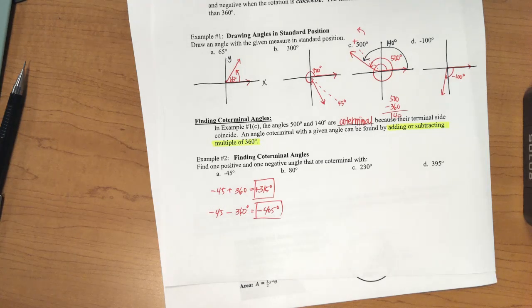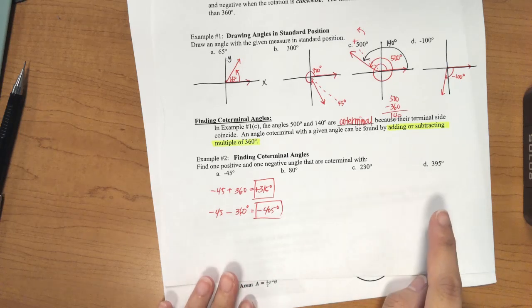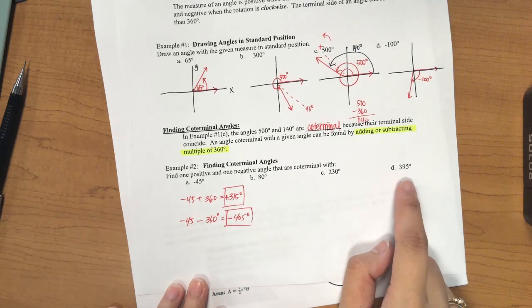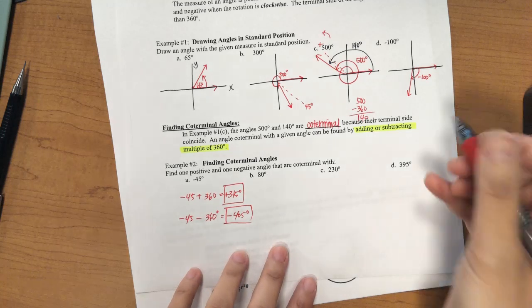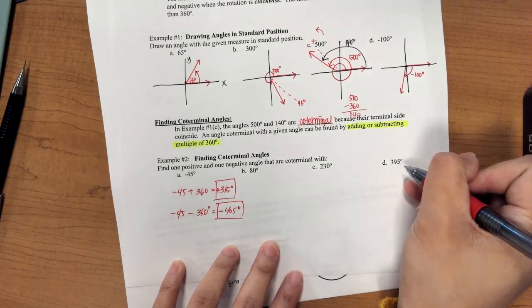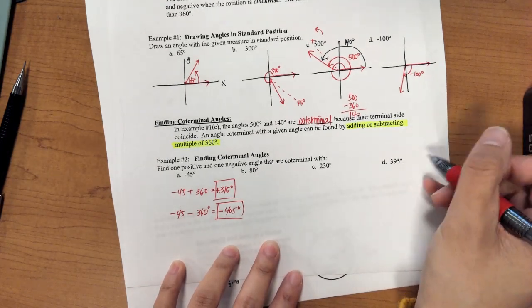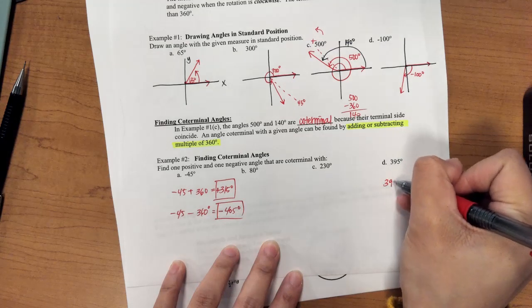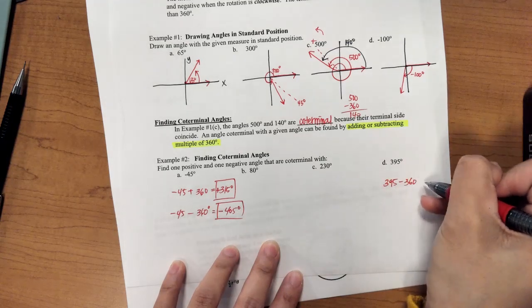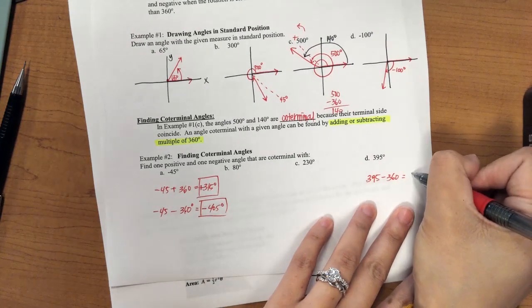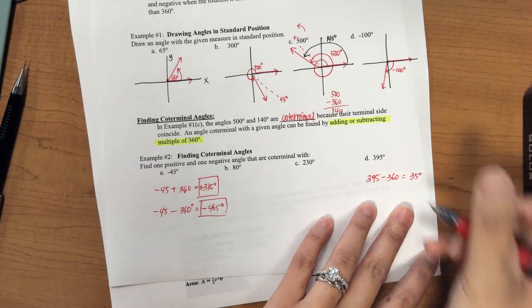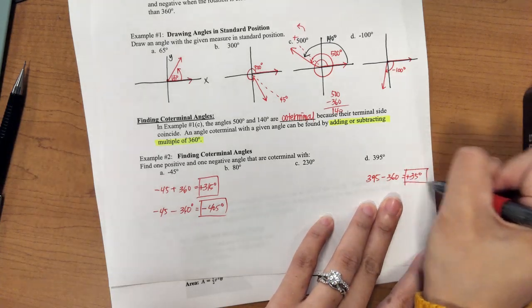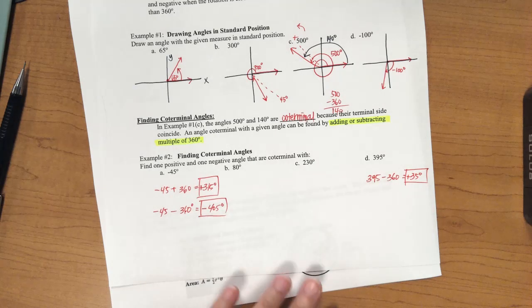And I think this is the only one you have to be really careful of. When you get here and you add 360 to this one, you don't need to add more, because that'll give you a much bigger number. Do you see how 395 minus 360 is going to give you 35 degrees? So that's my positive, and I want the smallest possible one. I don't want huge numbers.